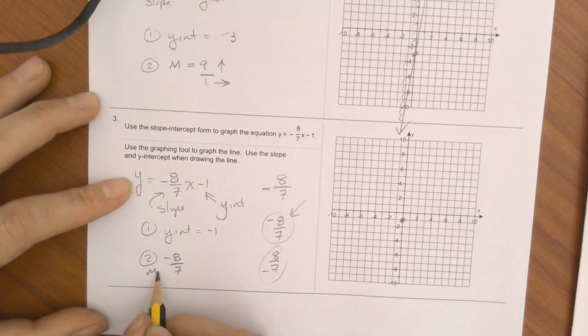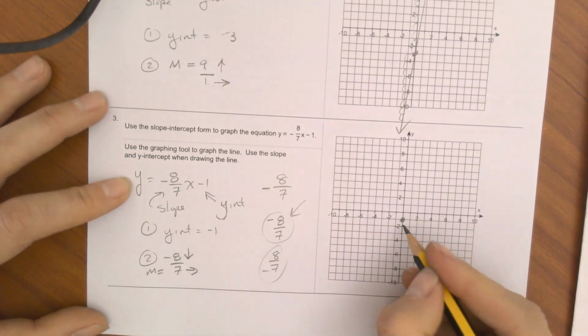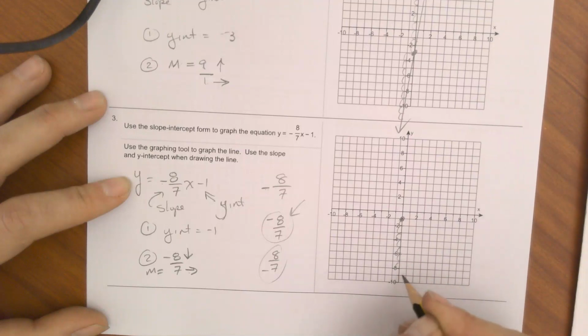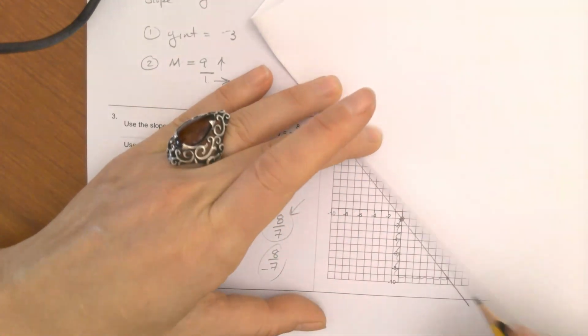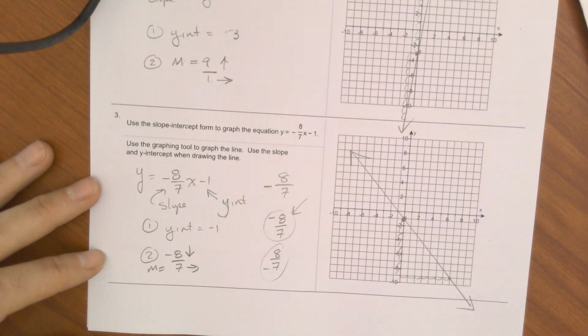That's my slope. So because this is negative, it means go down. Positive means go up. And this is positive, and so it means go right. So down 8, right 7. 1, 2, 3, 4, 5, 6, 7, 8, and right 7. 1, 2, 3, 4, 5, 6, 7. There. So I'm going to join that up. And I've graphed the line using slope y-intercept.